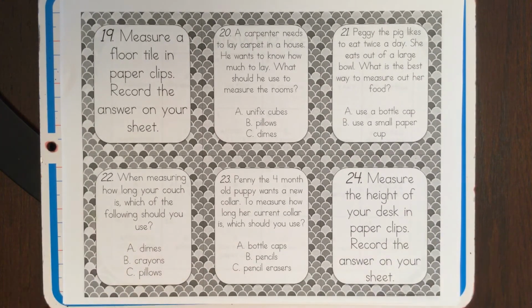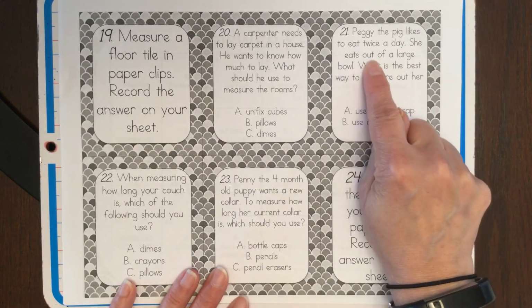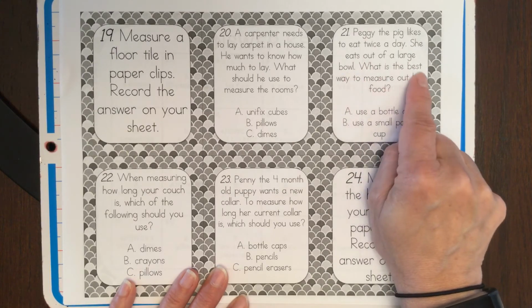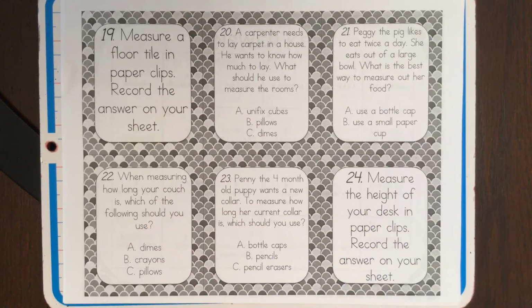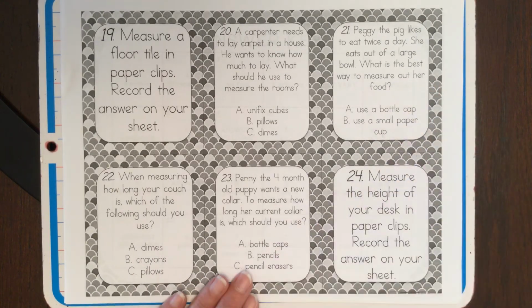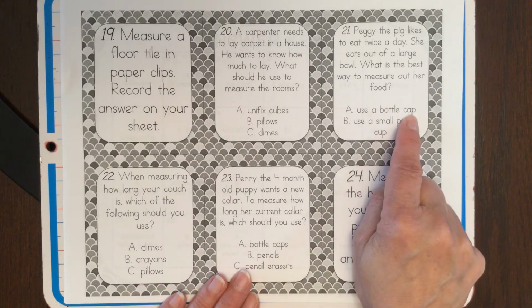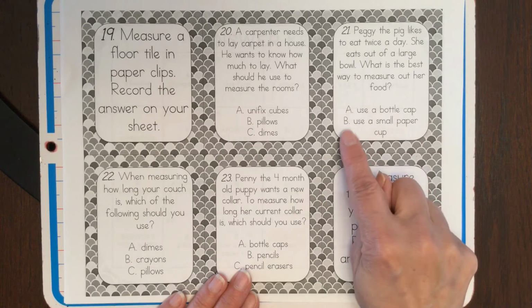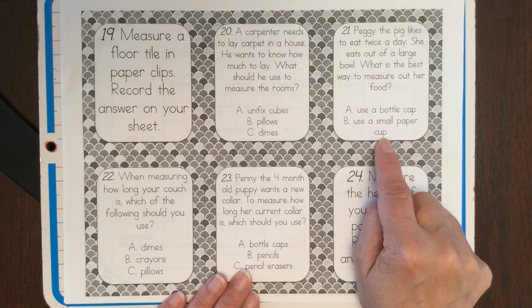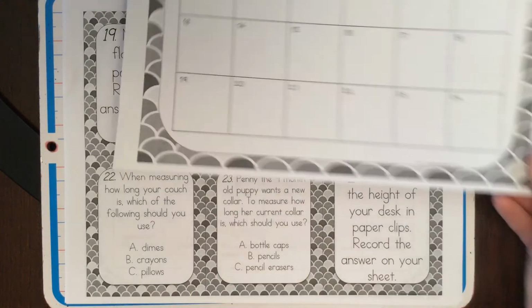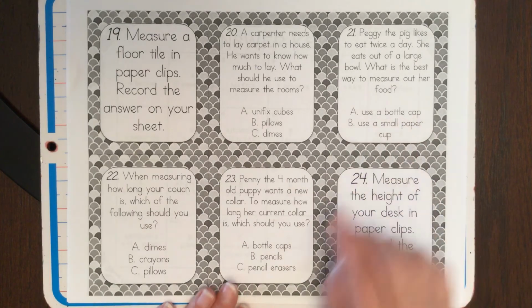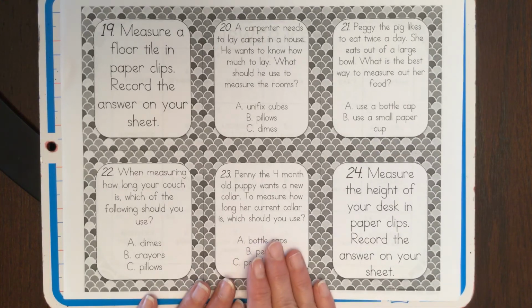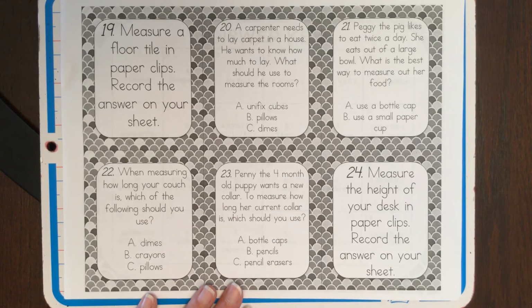21 says, Peggy the pig likes to eat twice a day. She eats out of a large bowl. What is the best way to measure out her food? So we're thinking about how much goes in the bowl. What would be the best tool or container to use for that? So we're here reviewing capacity. Should we use a bottle cap to fill her large food bowl? Letter A. Or B, a small paper cup. So you're going to go to number 21 and decide if it's letter A or letter B. A, a bottle cap, or B, a small paper cup. Pause if you need to, and if not, we're going on to question 22.